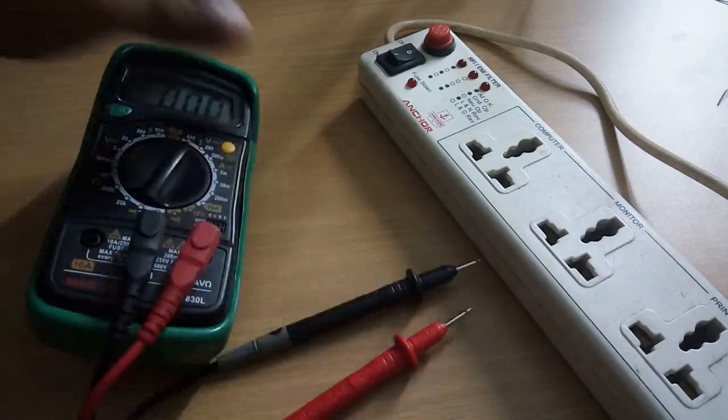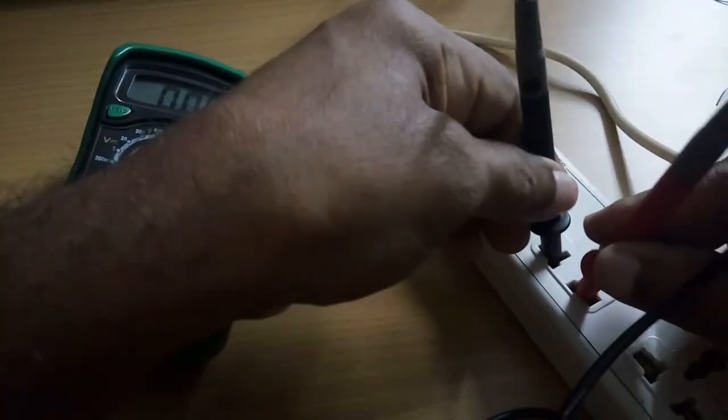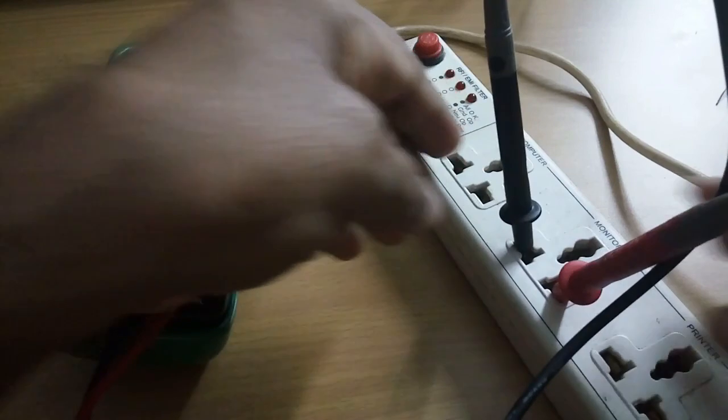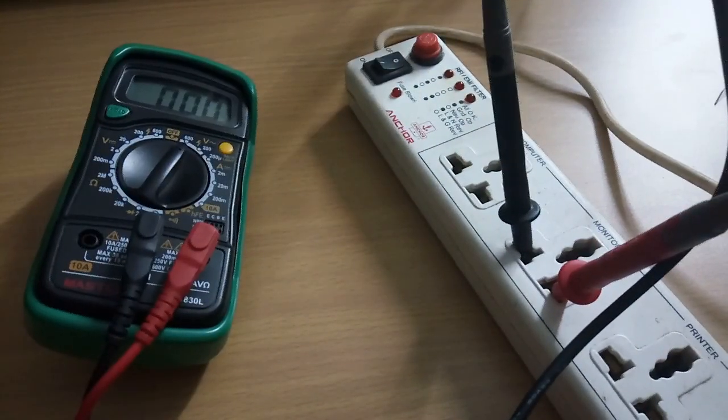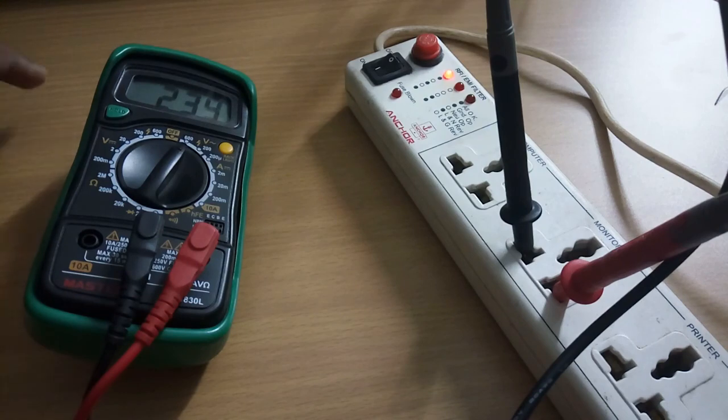Then we have to make sure that this is off. We'll insert the lead into the socket like this, and then we'll push the switch on. So now you can see the reading that is showing 230, slightly higher, 234 volt, around 230 volt it's showing. So this is how we are able to measure the AC voltage. This is how we'll be able to check the AC voltage range.